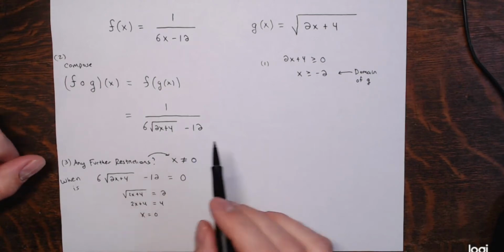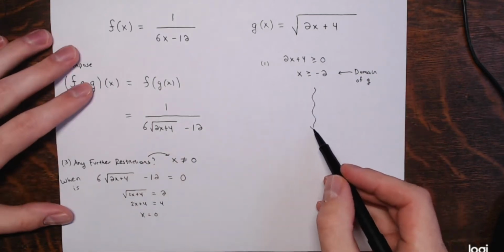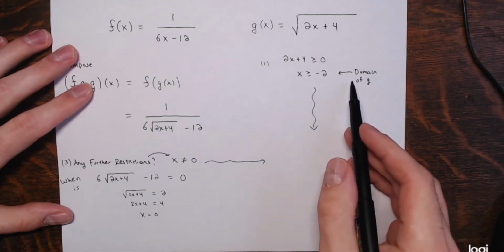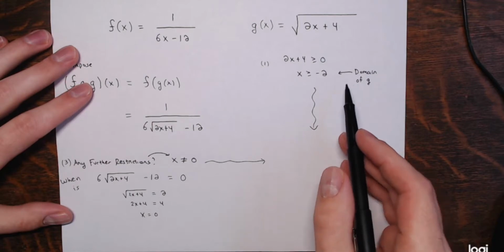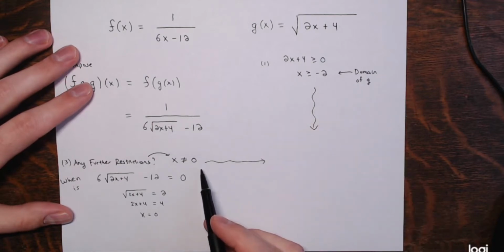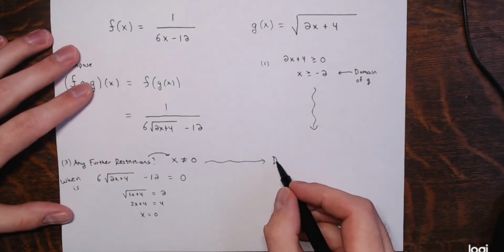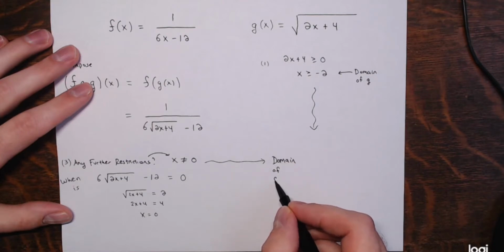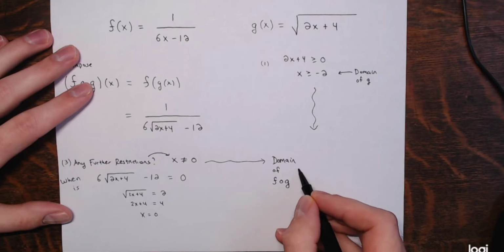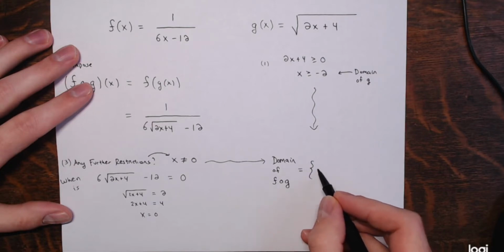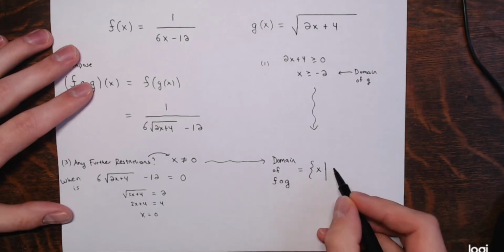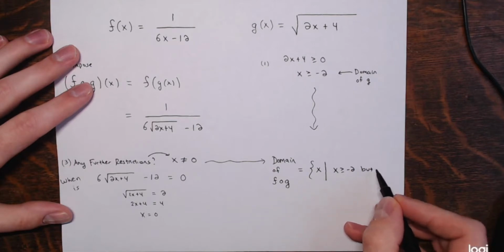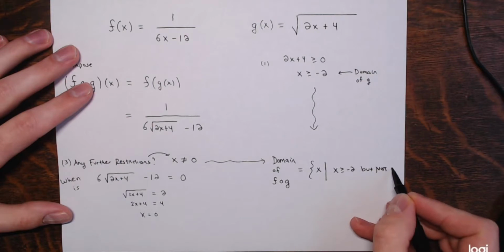So putting them both together, I put my original domain, the domain of the first function we plug into, together with the restriction, and we get the following domain. The domain of the composite function, f composed with g, is any value of x that's greater than or equal to negative 2, but not 0.